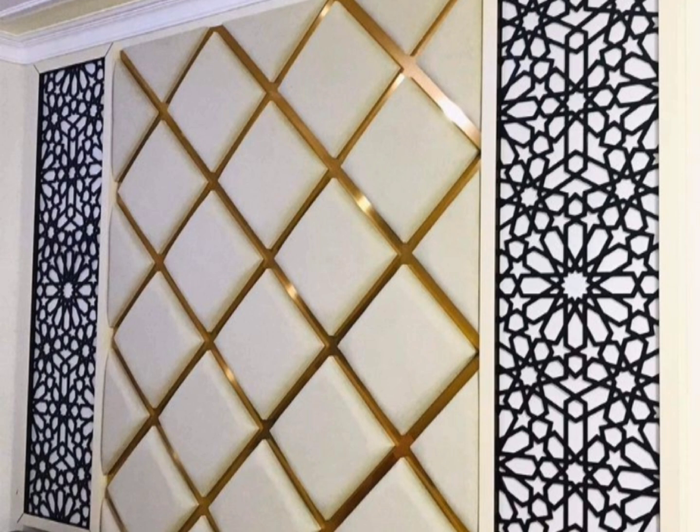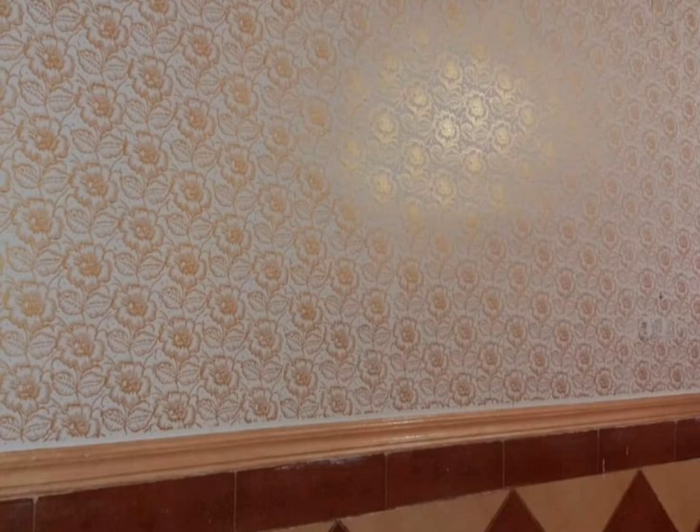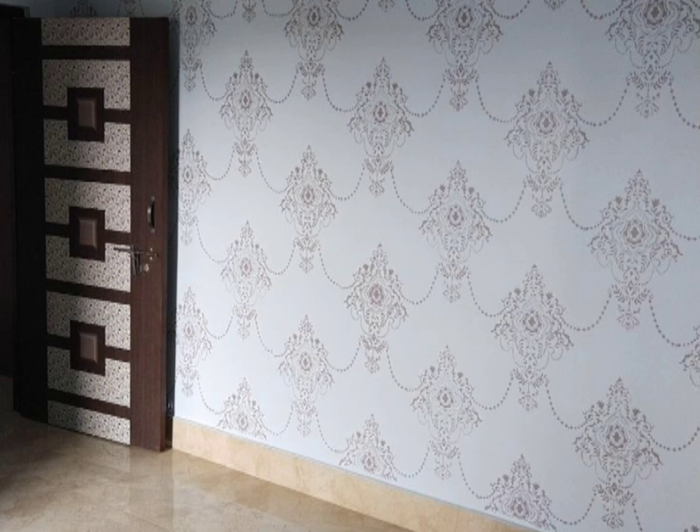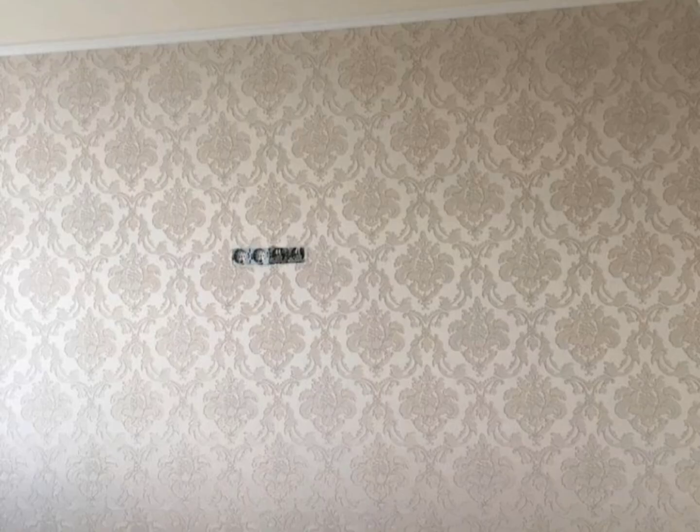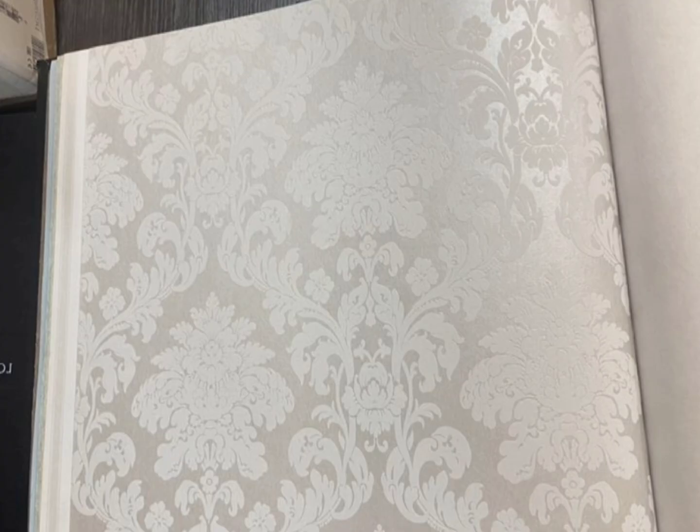Another point to consider is to measure the space. Measure the dimensions of the wall and calculate how much wallpaper is needed. Buy extra rolls for future repairs or to ensure matching of the patterns. In the market there are many types of wallpaper, so choose the right type, like vinyl, paper, fabric, peel and stick, etc., depending on the room. Vinyl wallpaper is the best option.